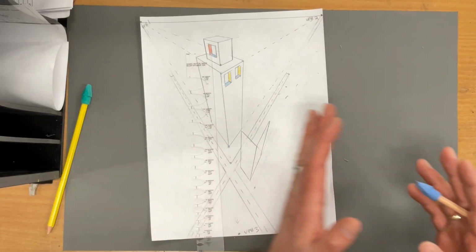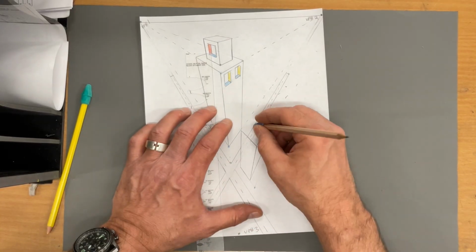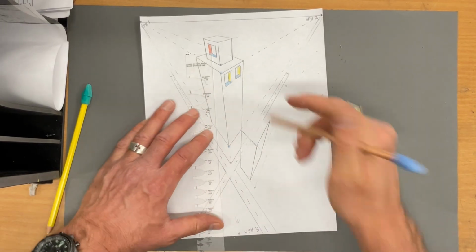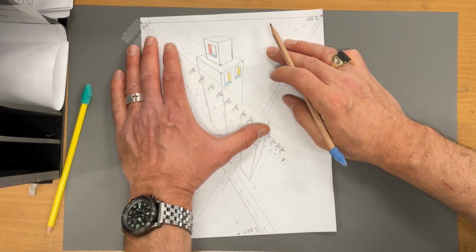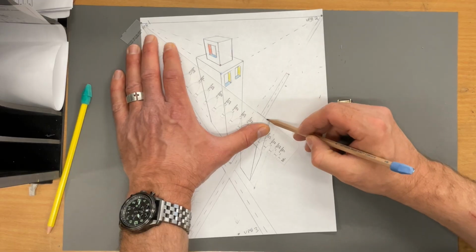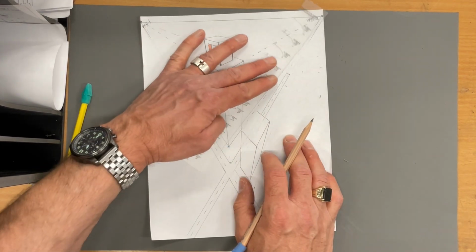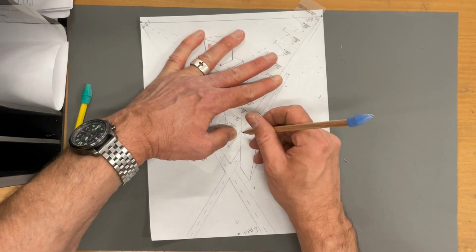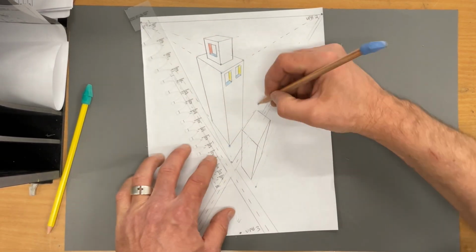If I was over to the side, you wouldn't see any of the building. And I'm going to erase this part. And then we're going to go back here to vanishing point 1, just like this, and then vanishing point 2. So you as the artist, you have to make those decisions, sometimes changing things. All right, so there we go.